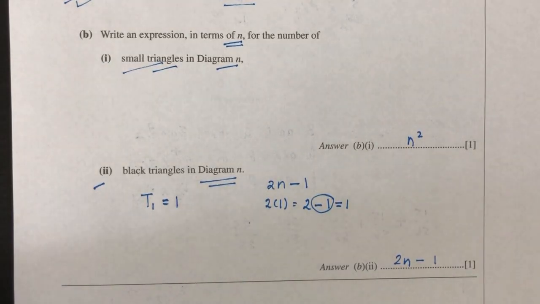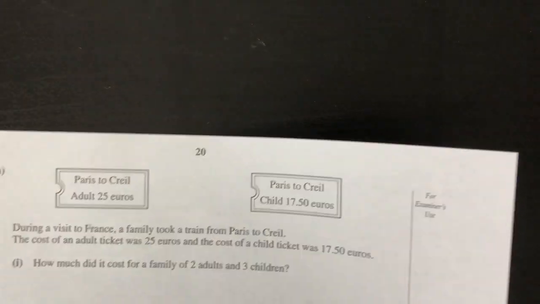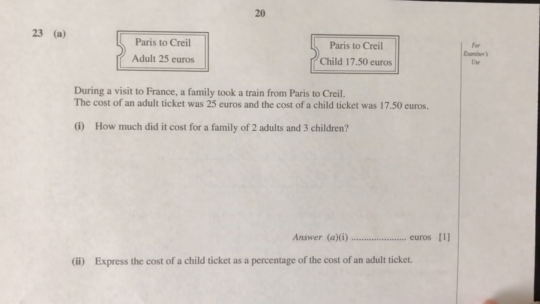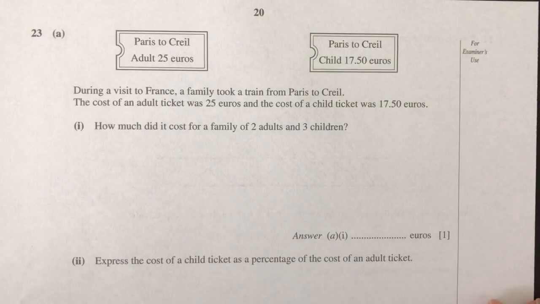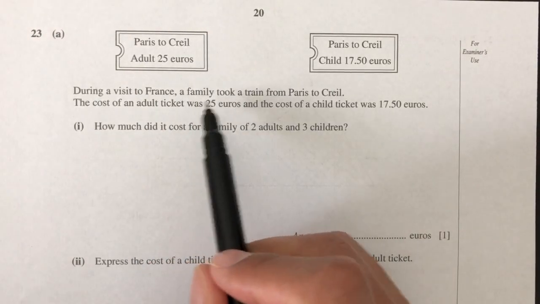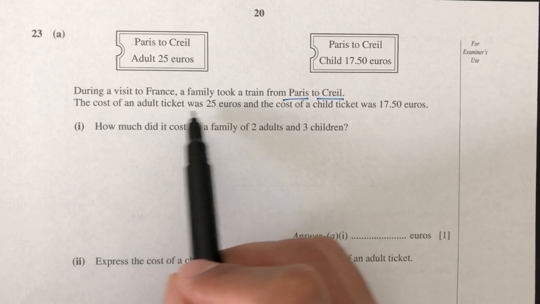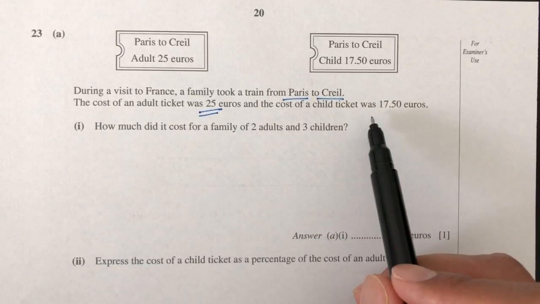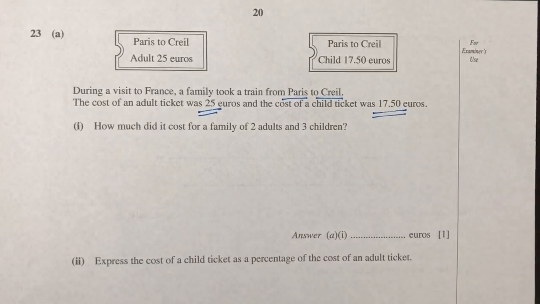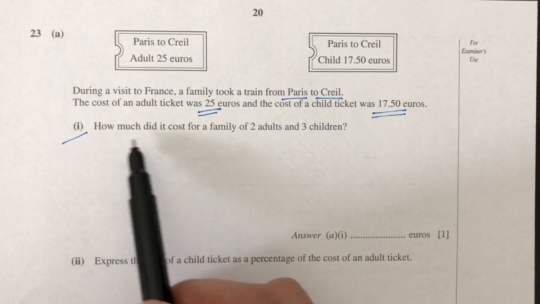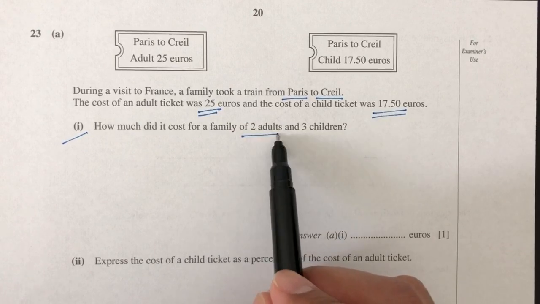Okay, and that's it for question number 22. Let's move on to question number 23. Here, during a visit to France, a family took a train from Paris to Creil. The cost of an adult ticket was 25 euros and the cost of a child ticket was 17.5. That's the cost of the tickets. Part 1, how much did it cost for a family of 2 adults and 3 children?